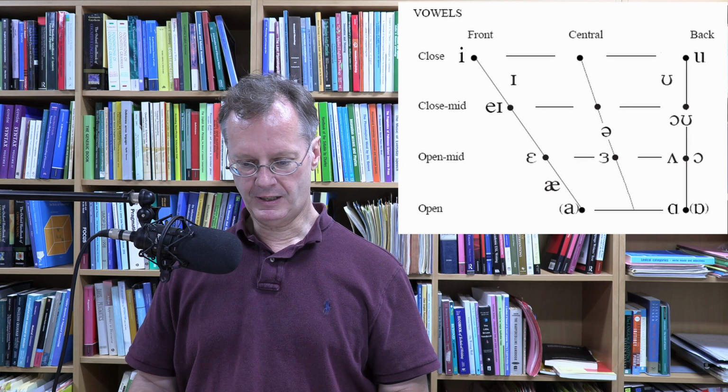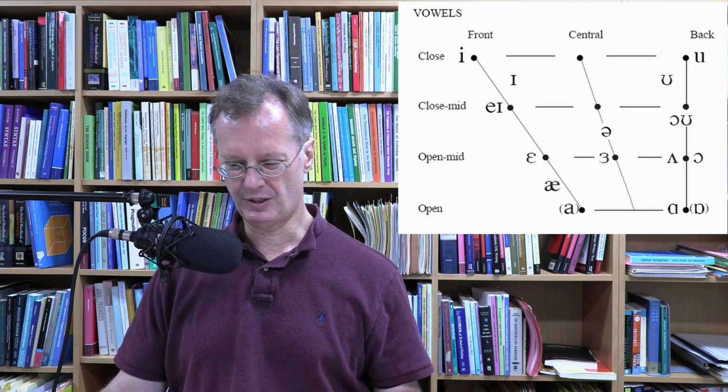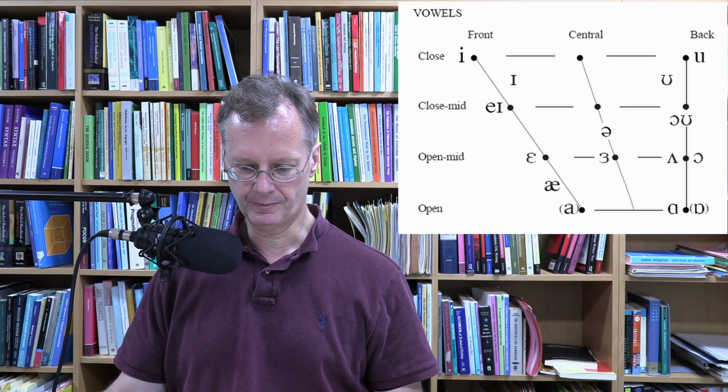And so we can describe vowels as front or back, or occasionally central, and then high or low, several degrees of high and low. We also, especially for English, will talk about tense and lax vowels. That's a distinction that's important for English, and it's kind of unique to English in a sense.